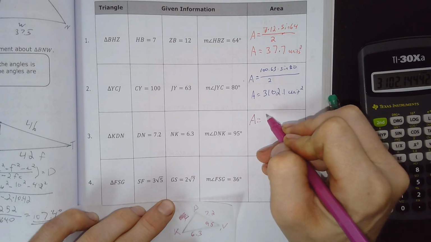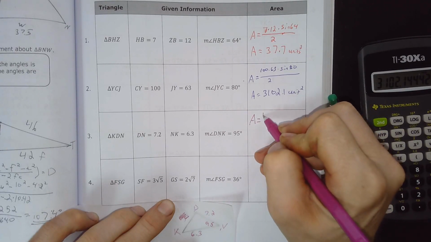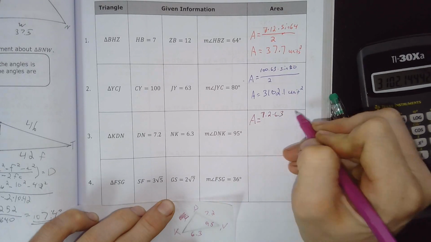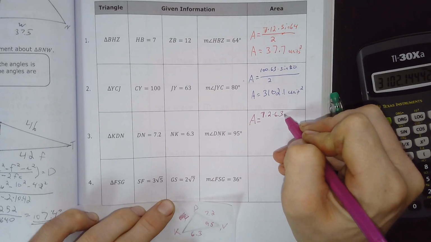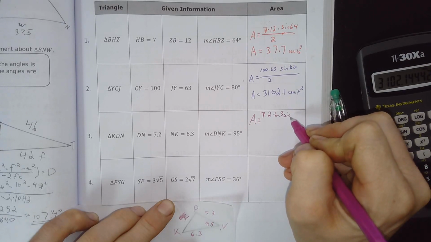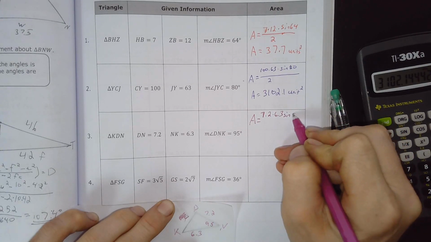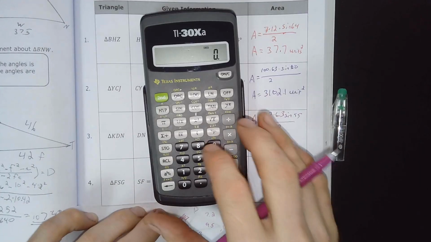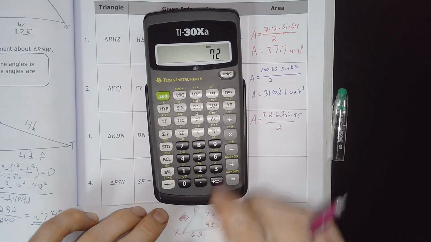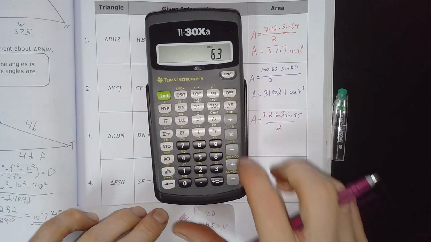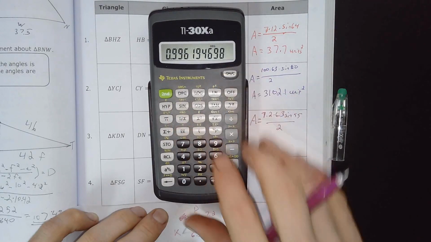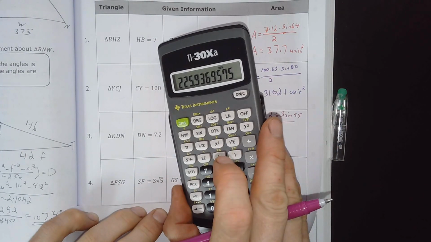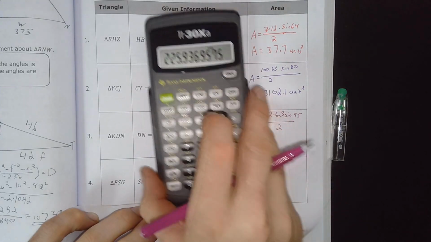equals, let's see, 7.2 times 6.3 times the sine of 95 divided by 2. All right, so 7.2 times 6.3 times 95 sine, divided by 2 equals 22.2 or 225.9.